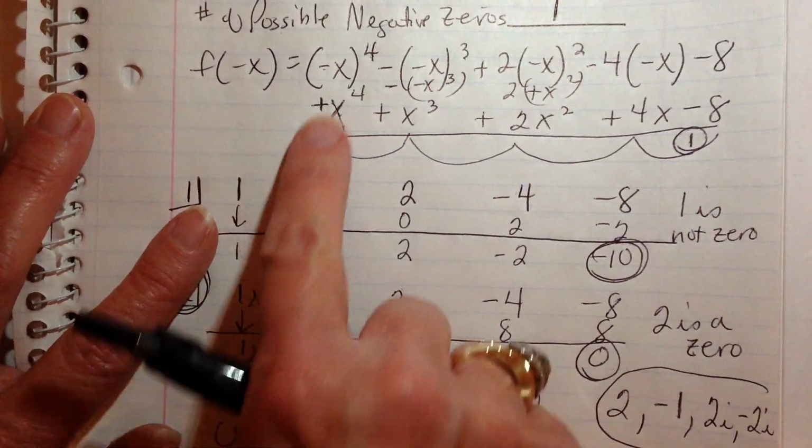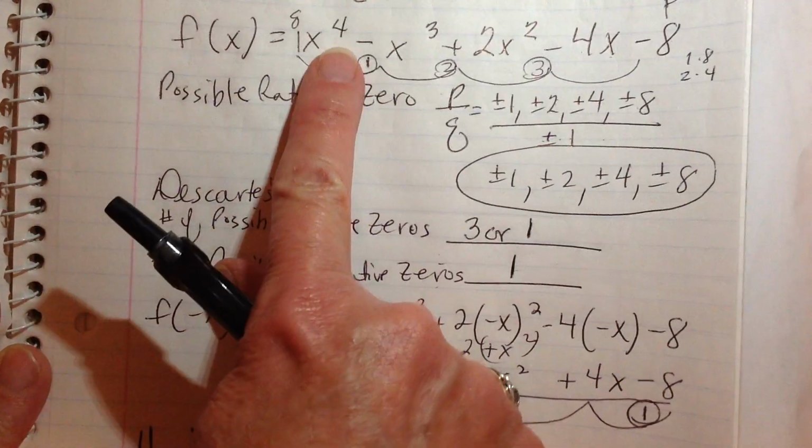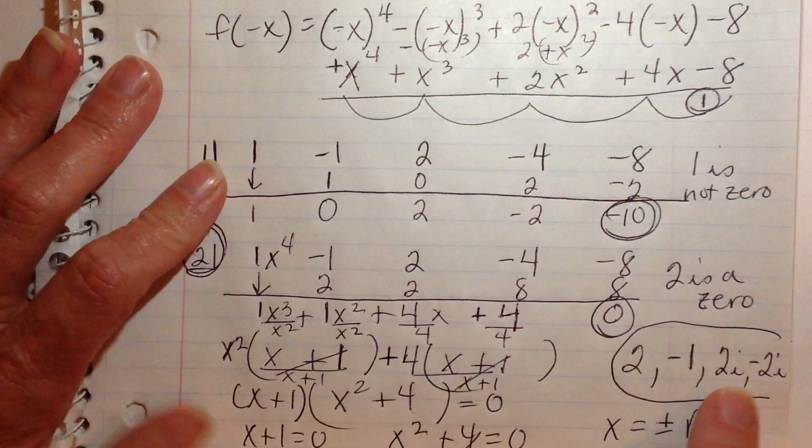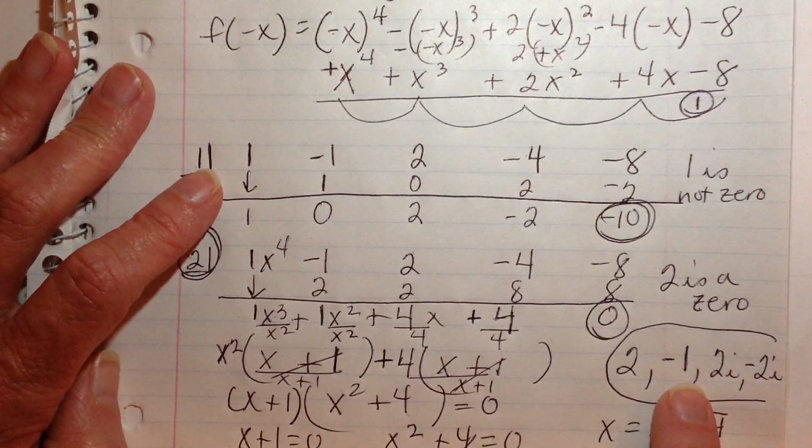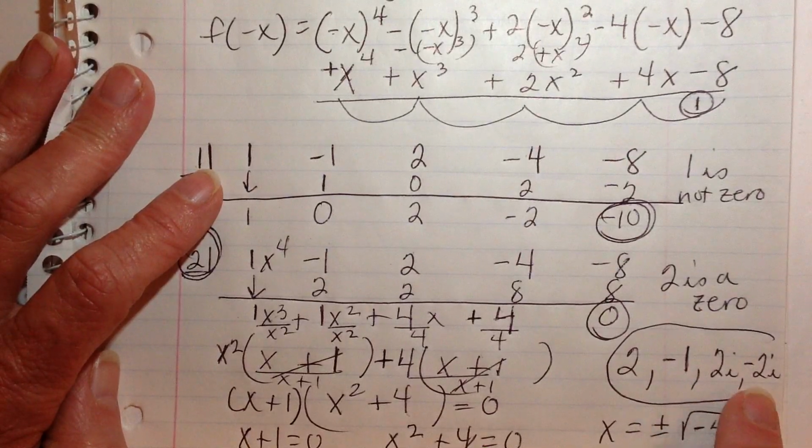Remember, our highest exponent in the original problem was x to the 4th. Therefore, I had 4 zeros. And that would be my final answer. Positive 2, negative 1, positive 2i, and negative 2i.